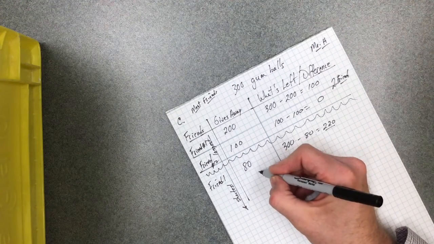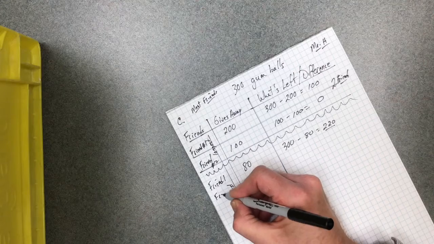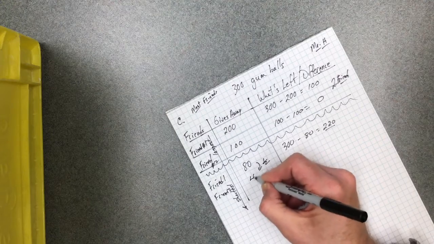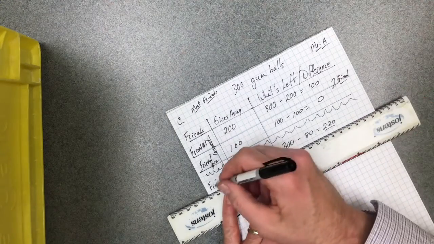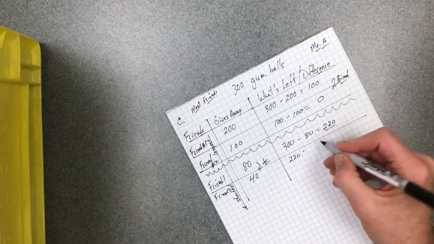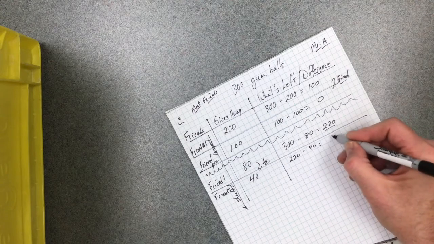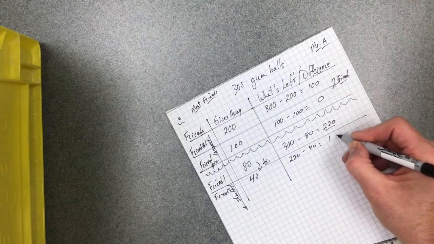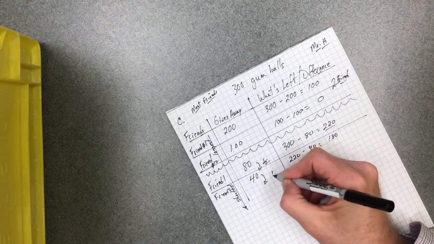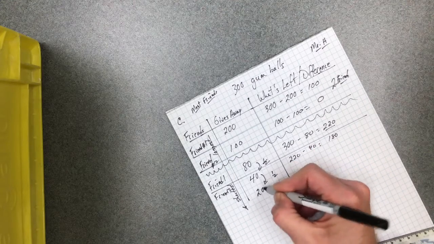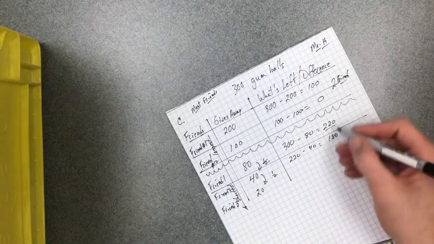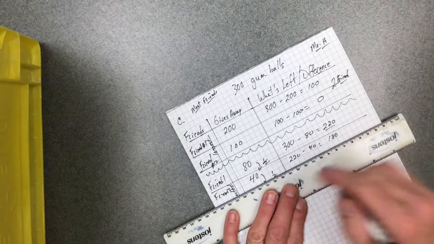So the next friend, friend 2, remember, we're cutting in half. 40. Oh, I better draw a line here to separate this. So I had 220 left from the first 80 that was taken away. I take away 40. I am now down to 180. All right, so now I can cut it in half again. The next friend gets 20. Friend number 3, I find the difference. Oh, better draw a line in here.